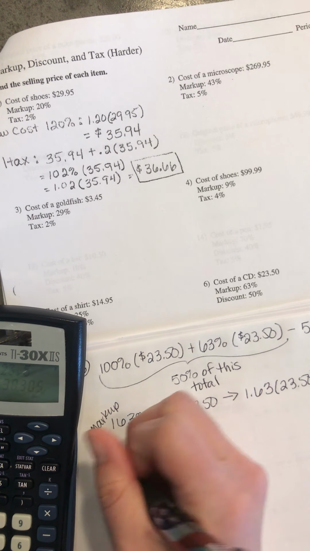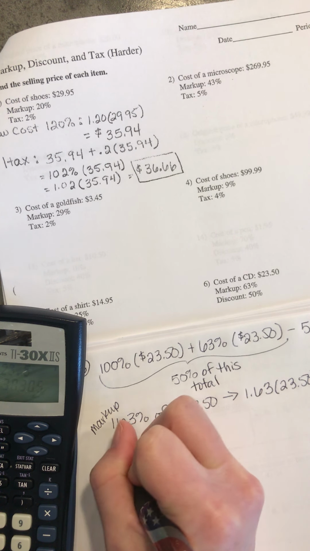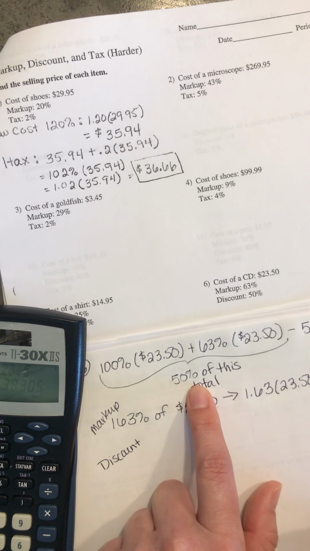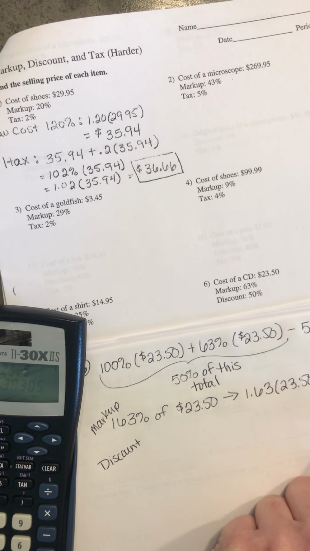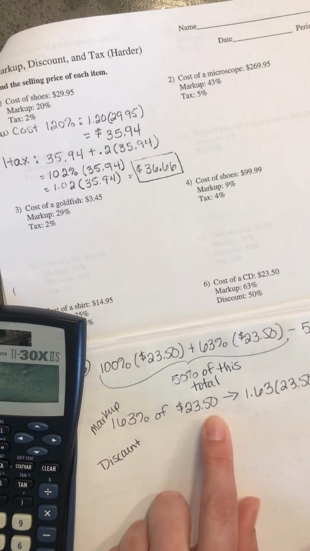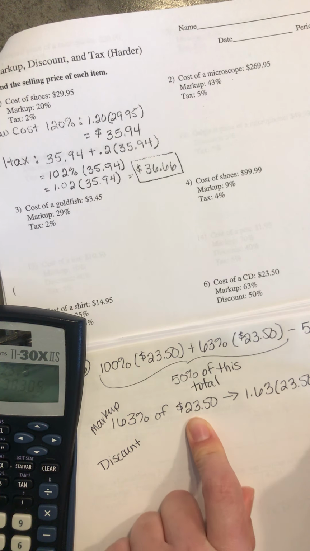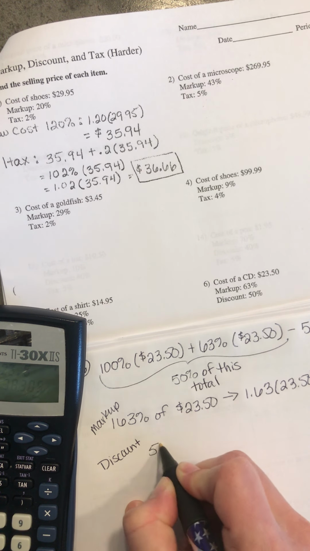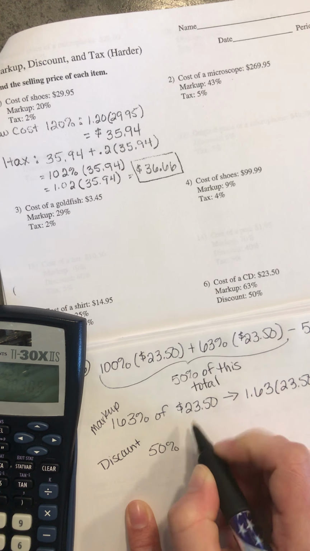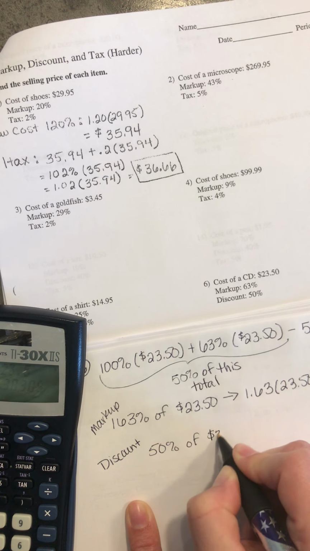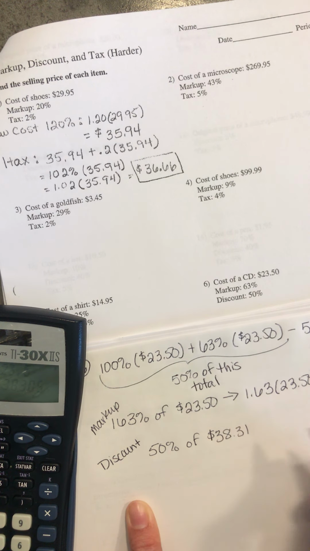Now we have to include our discount. So we're going to take 50% off of this, not this. Because if I take 50% off of this, am I really getting a deal, a 50% off deal? No. So we want 50% of that 38.31.